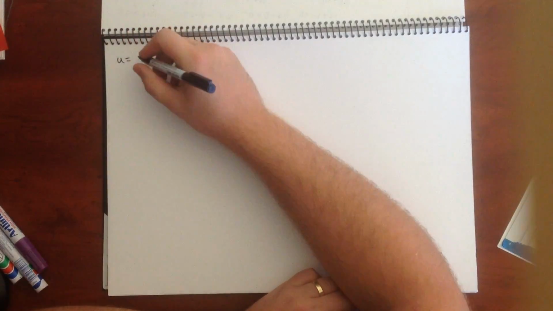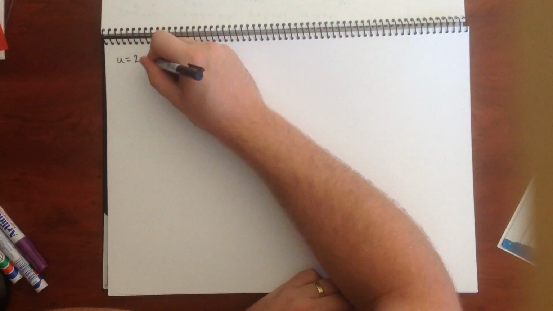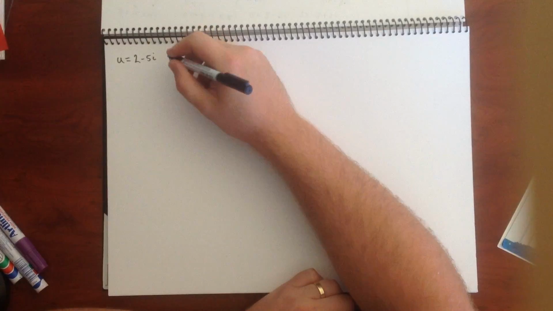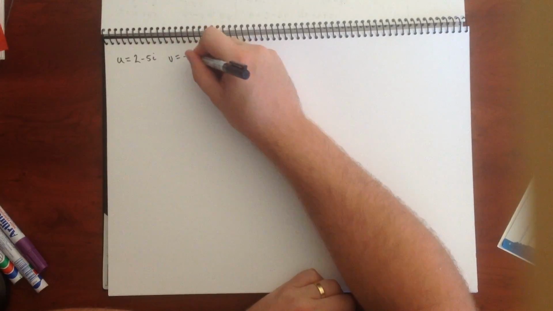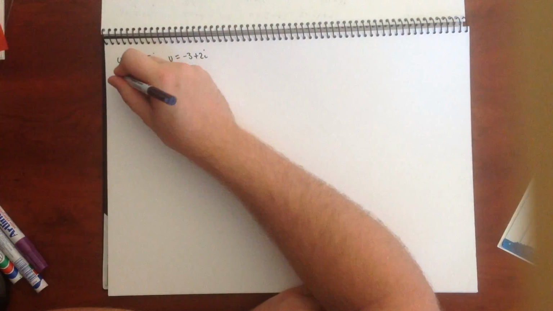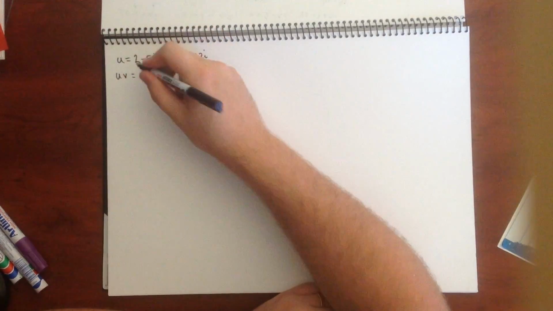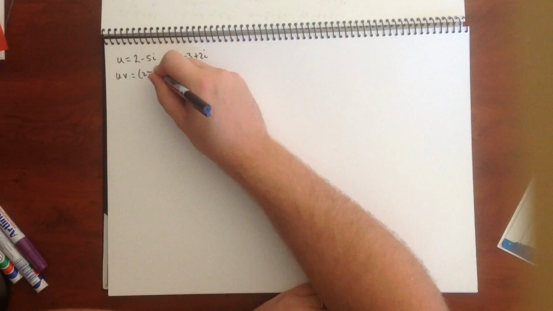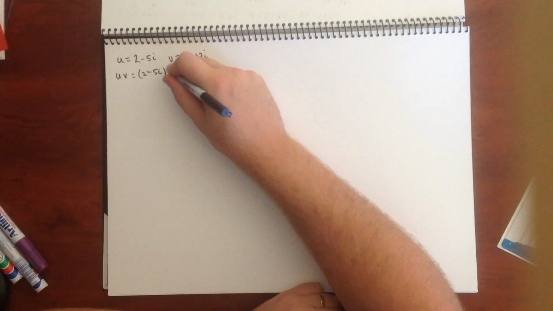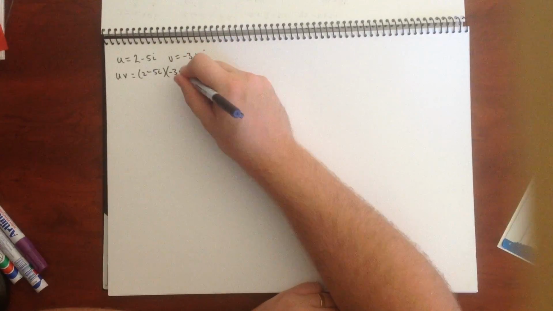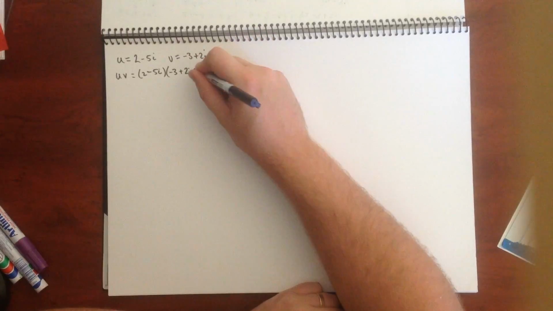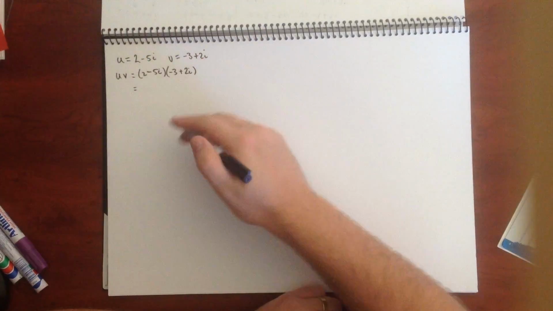So if u was equal to 2 take 5i and v is equal to minus 3 plus 2i, and we want to find uv, well, you simply do it as you'd expect. Put them in brackets and expand your brackets out.